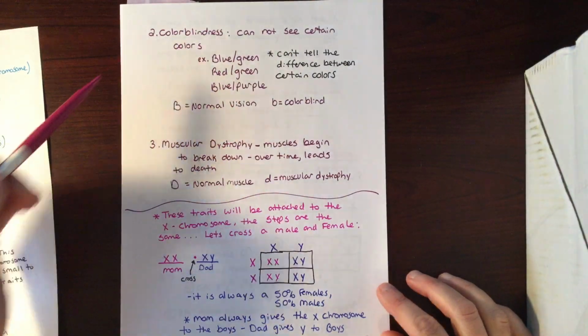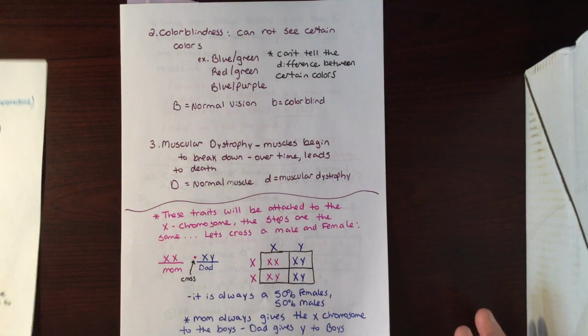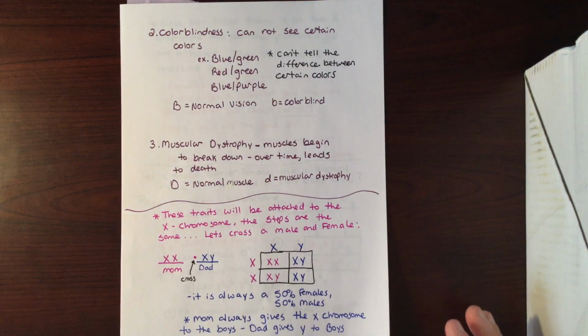So another one could be color blindness. And within that PowerPoint, I sent you guys some pictures to say, look at these particular pictures. Can you see images within them? So that's kind of determining whether you are colorblind or not.